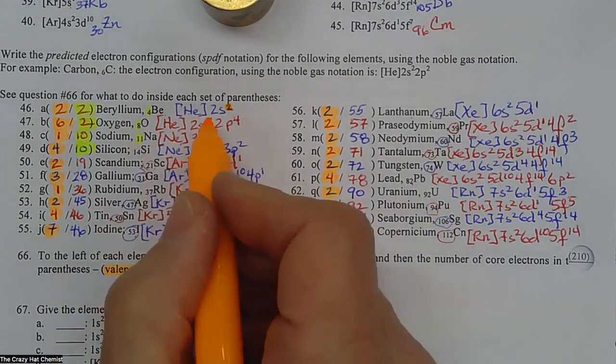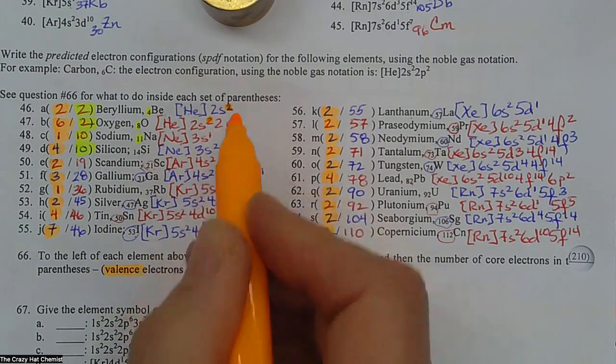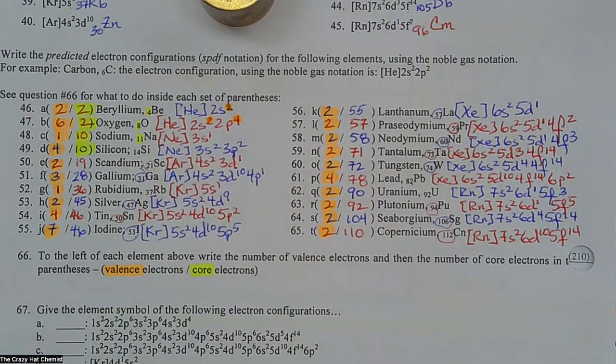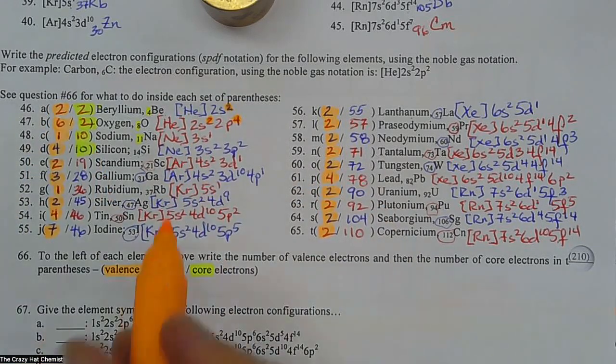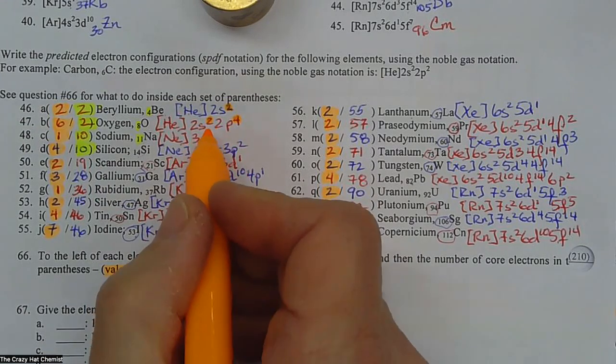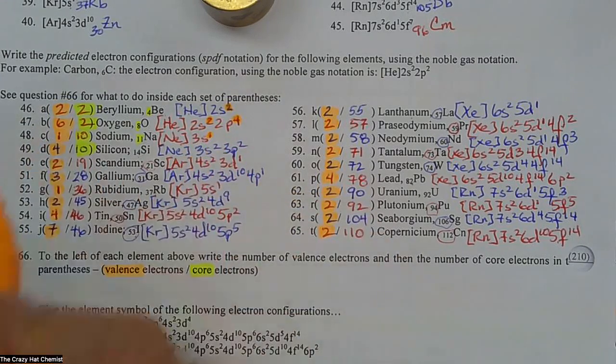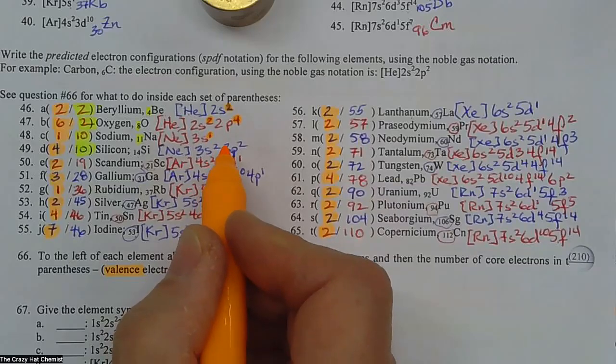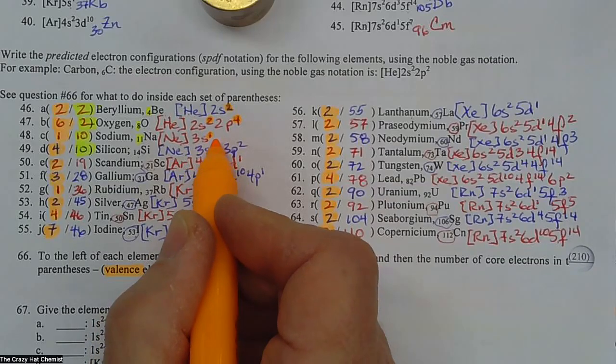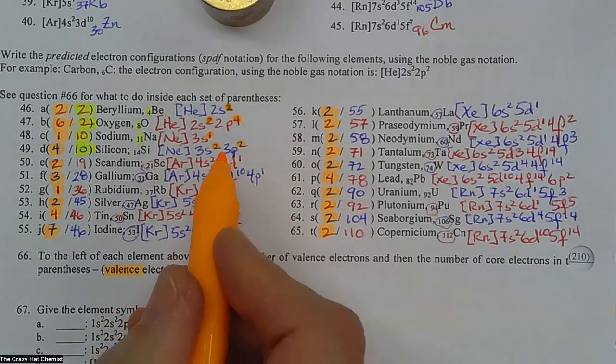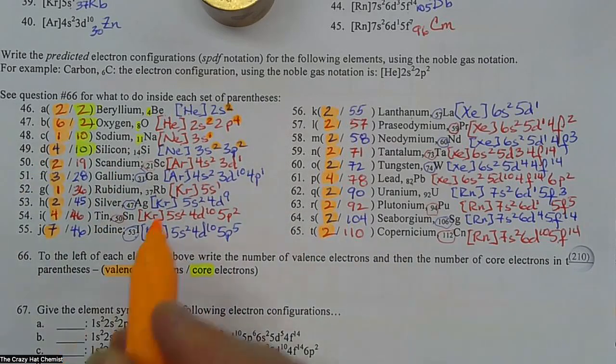Okay. Largest principal quantum number is a 2. It's S and P. So you're going to sum those up, that 2 and that 4, and that equals 6. Largest principal quantum number is a 3, and it's an S. That's a 1. Largest principal quantum number is a 3, and there's an S and a P. I'm going to add those up. That's 2 plus 2, that's 4.